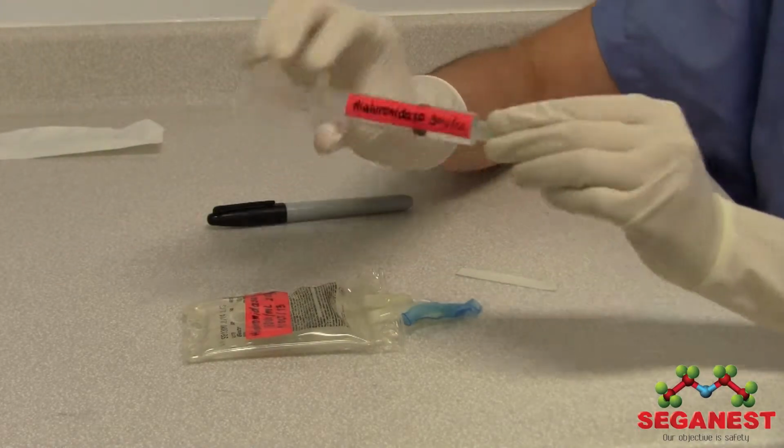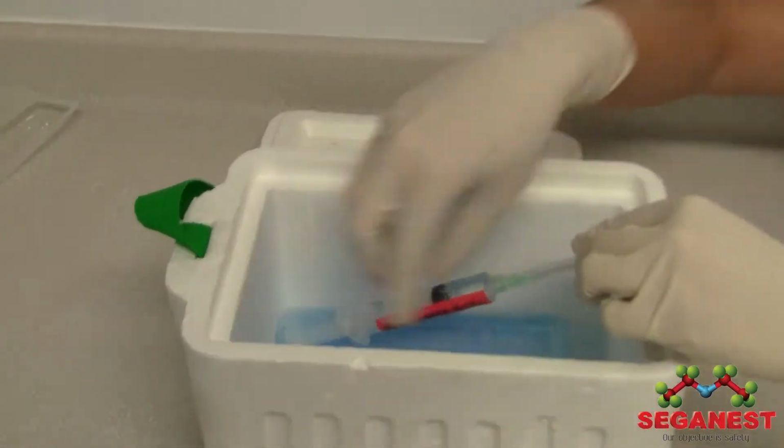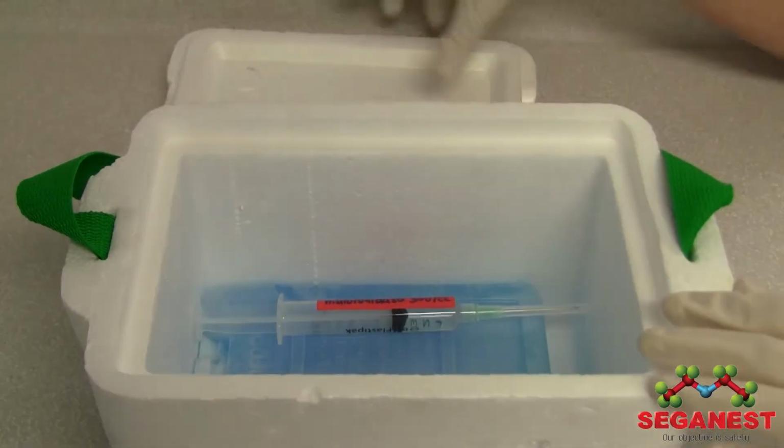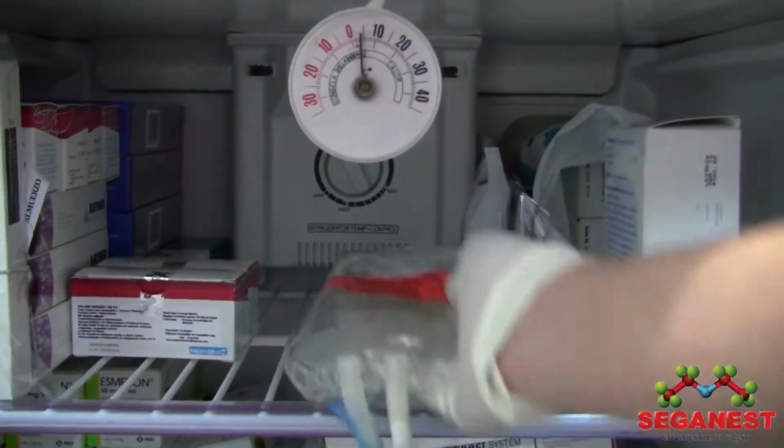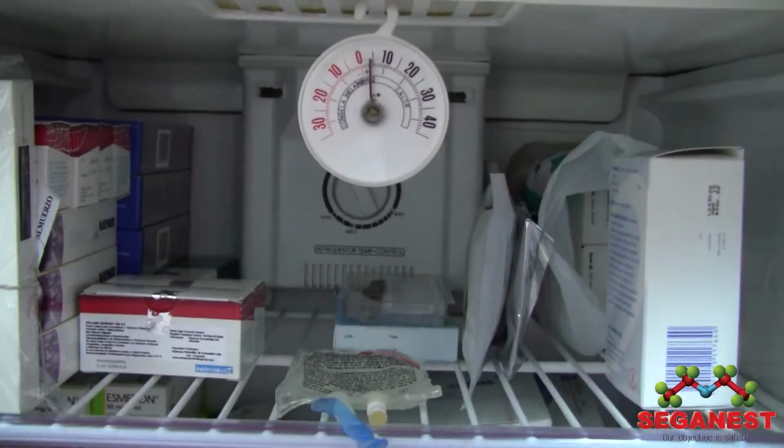The syringe with the milliliters to be used during the shift must conserve the cold chain by placing it in a cooler. Afterwards, the bag must be placed in the refrigerator. This refrigerated mix is stable for 14 days.